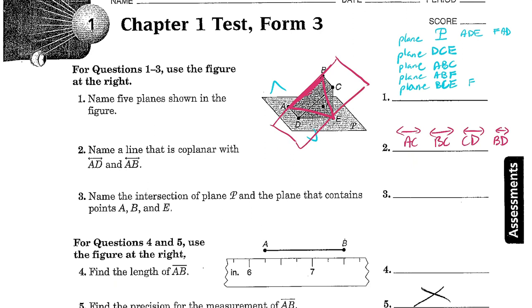Well, where does it intersect plane P? Well, it gives it to you, right? I mean, it intersects plane P at A, which is on both planes, and E, which is on both planes, and the entire line that goes through there. So you have 2 planes intersecting. Just to draw it like this, you have 2 planes intersecting at a line here.